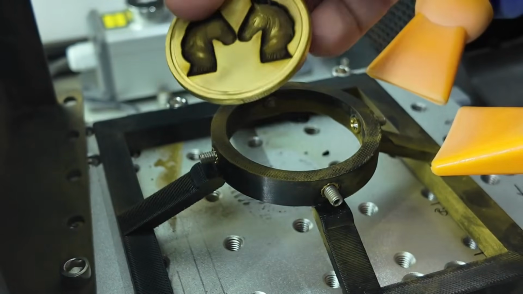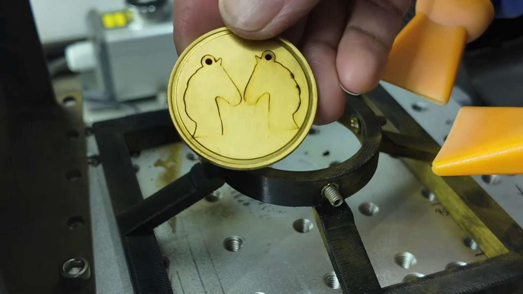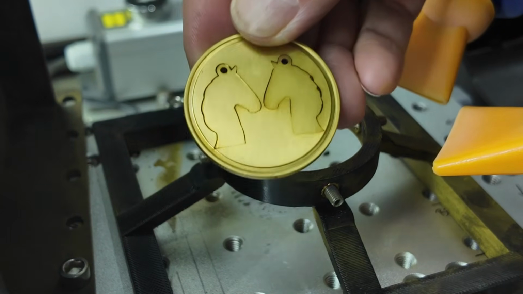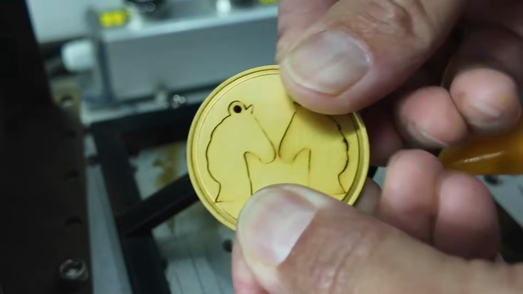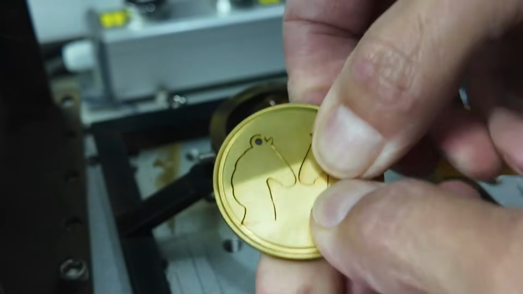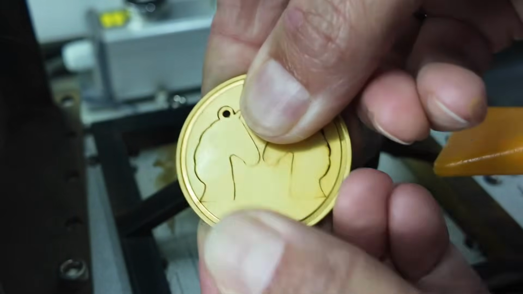All right, here we have the coin out, and again, you can see just how close we are to this fully cutting out. And it's not loose enough for me to just press it on through. So let me show you another trick.